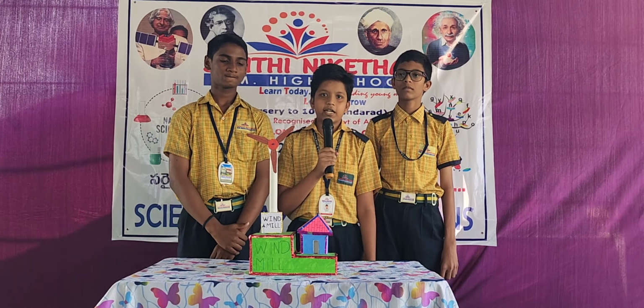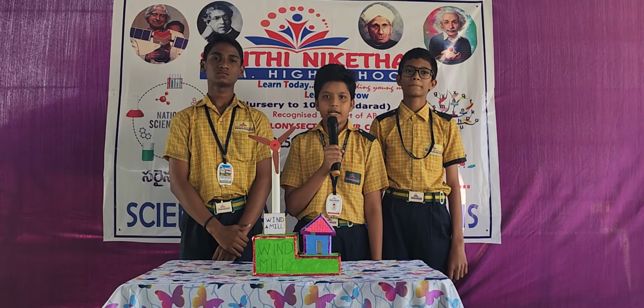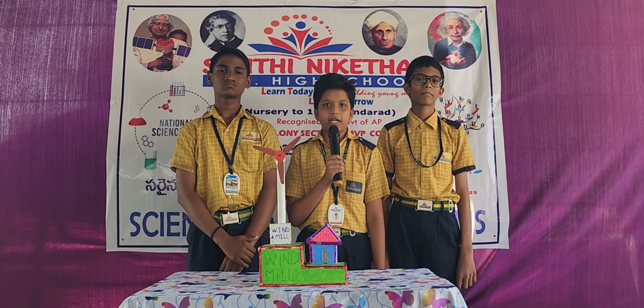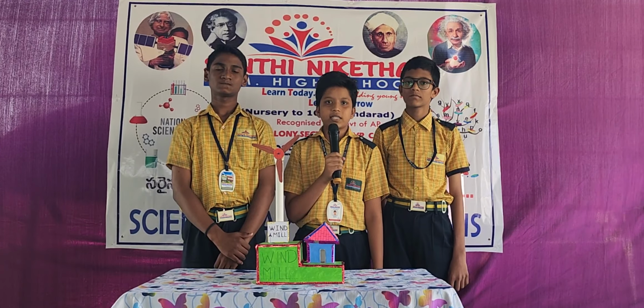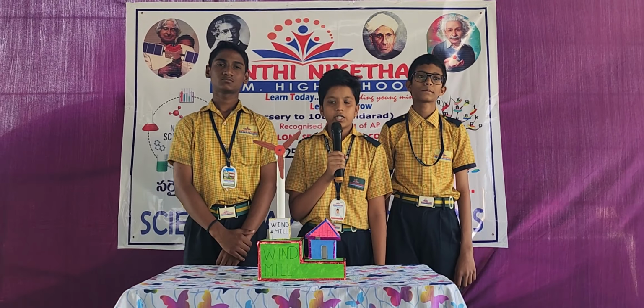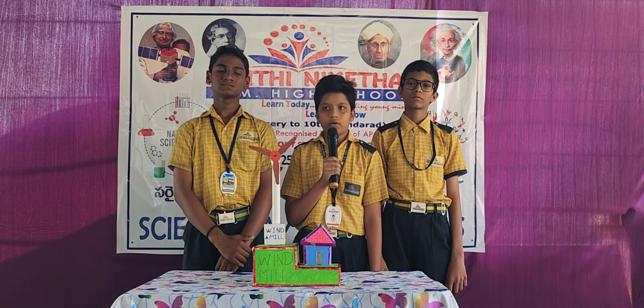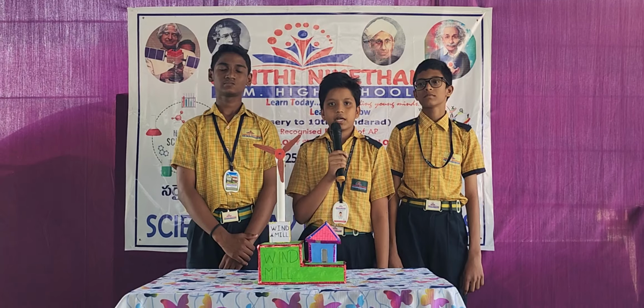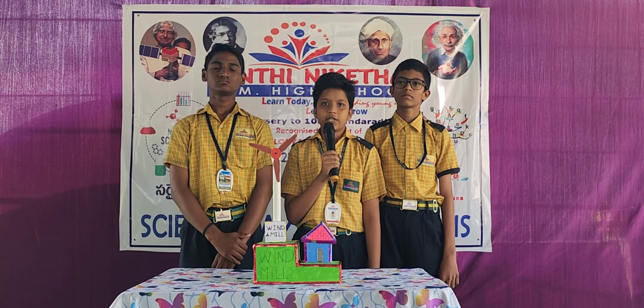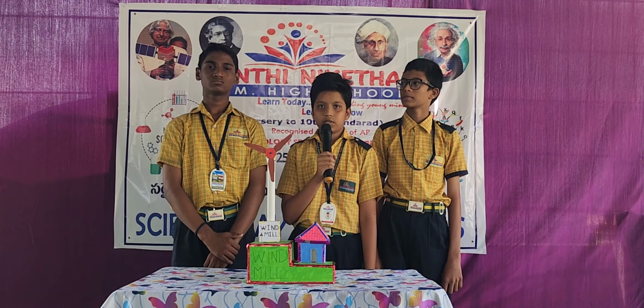Windmill is used to generate electricity. It converts kinetic energy from the wind into mechanical energy. All the blades of the windmill always rotate in a clockwise direction. The first windmill was designed in the year 1854 by Daniel Halliday. Windmill consists of fan-like structure erected on a strong standing support.